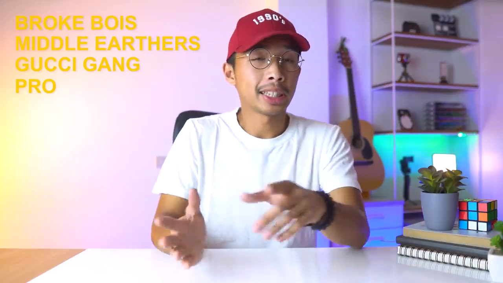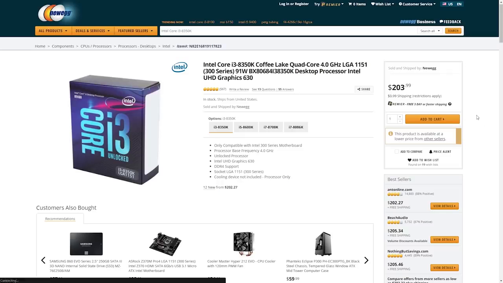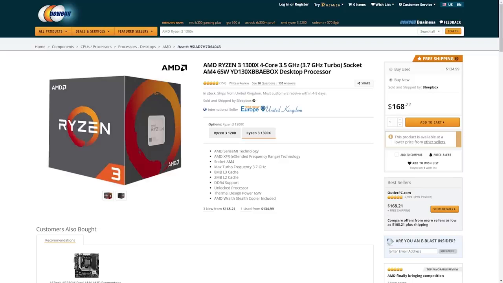Let's begin with the first category, the Broke Boys. So for the Broke Boys category, I've narrowed it down to 2 of the latest and greatest processors from Intel and AMD. For the Intel processor, we have the Intel i3 8350K at $170. The next processor on our Broke Boys list is from the Team Red, aka AMD. It is the AMD Ryzen 3 1300X processor, priced at $140.